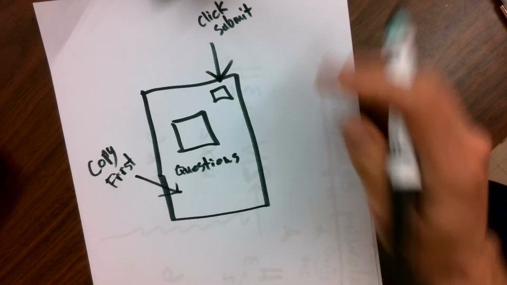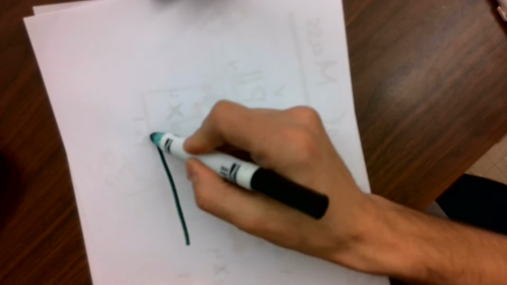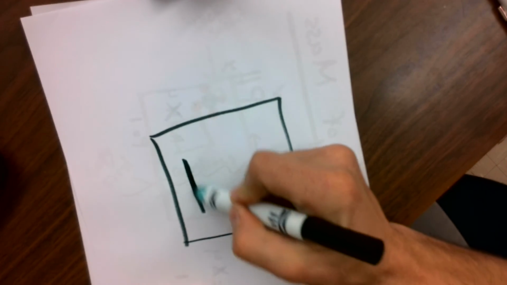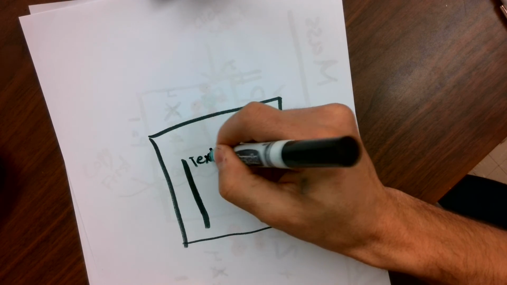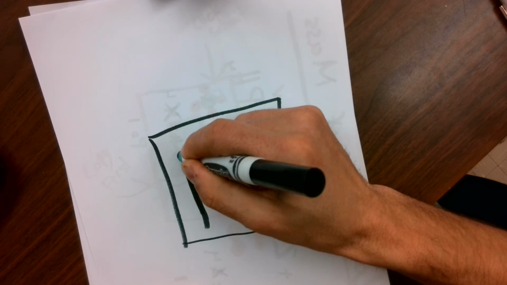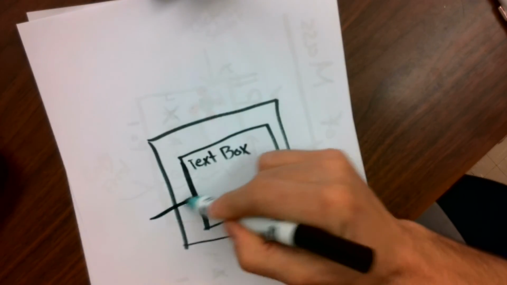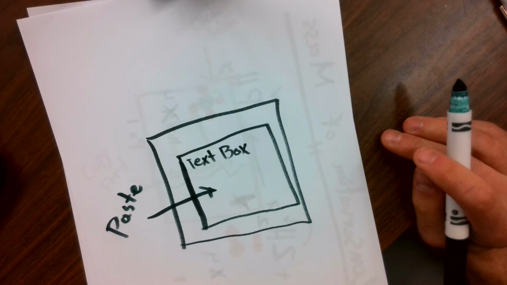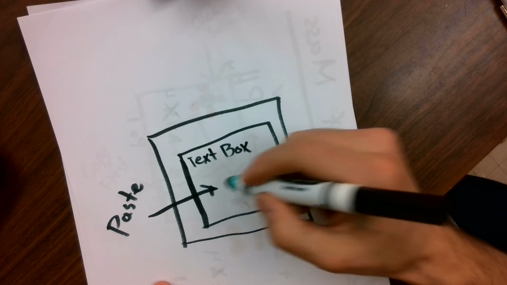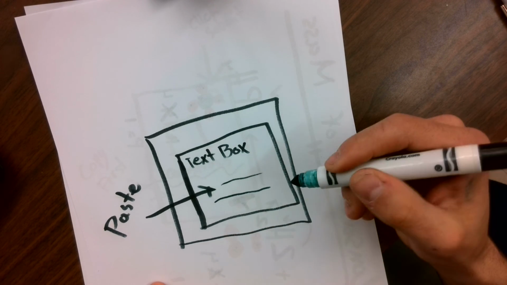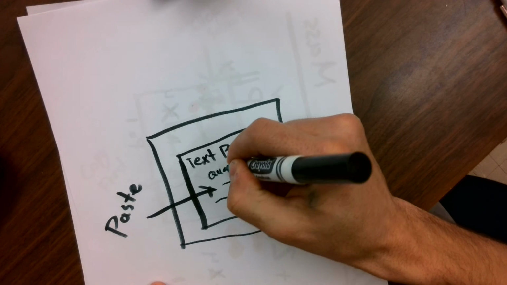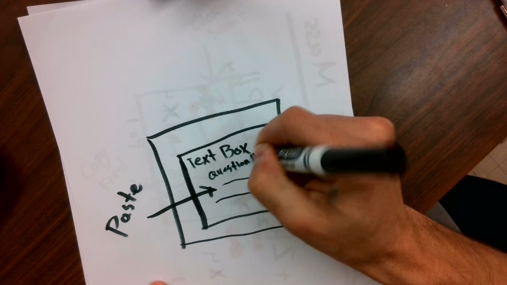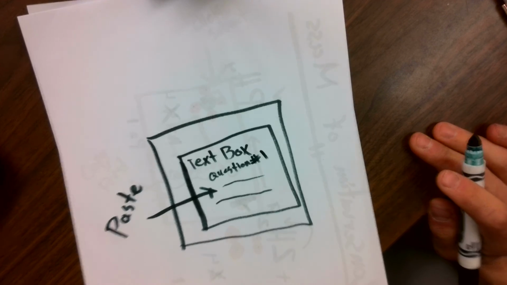Okay. That will give you, after you click that button, it'll give you like another little page with a text box that you can type into. Well, here you're just going to paste the questions. You're going to paste the questions and then just answer them underneath. Okay. So here will be the question number 1 that I wrote. And you're just going to answer them underneath. Okay. If you have any questions about how to submit, please email me.